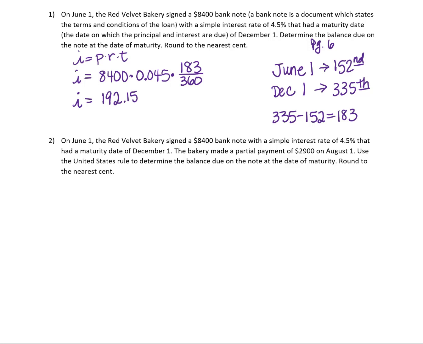To determine the balance that's due, we take the principal, which is $8,400, the amount that they borrowed, and then we add the 192.15 to get the total amount due, which is $8,592.15. So this is the amount that they need to pay back on December 1st.